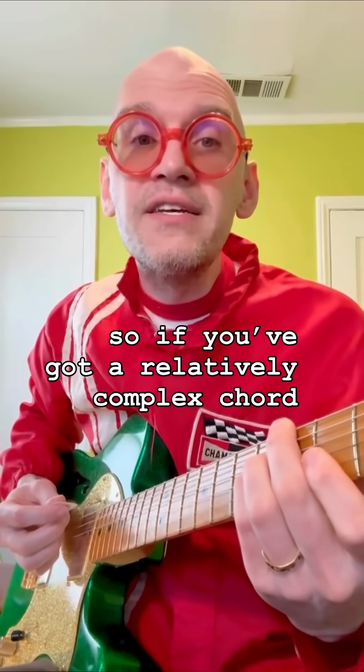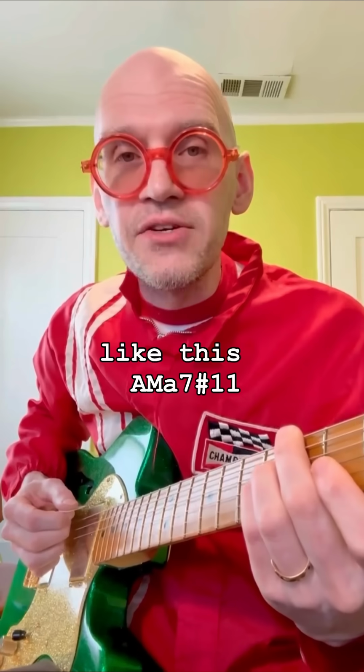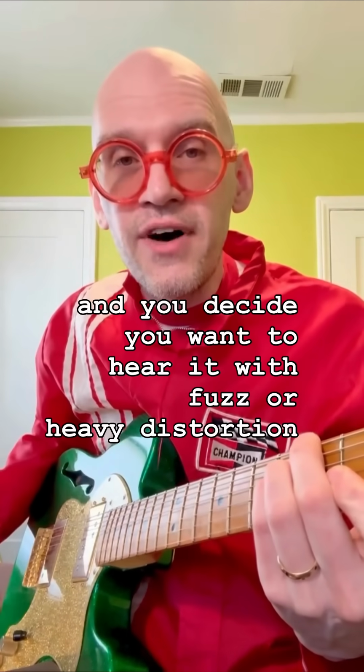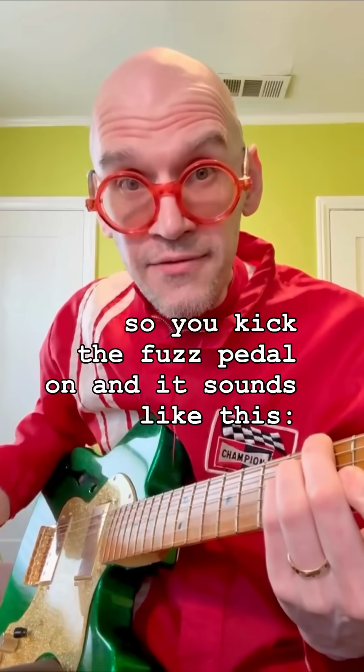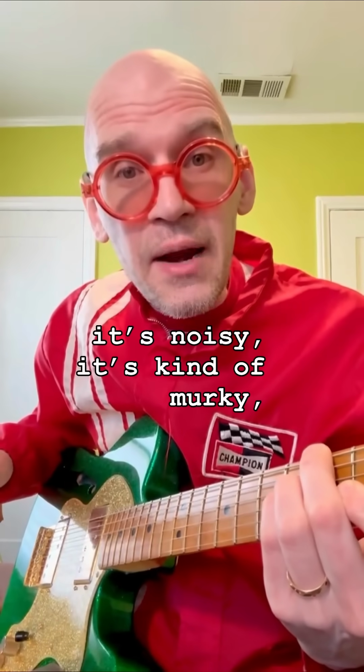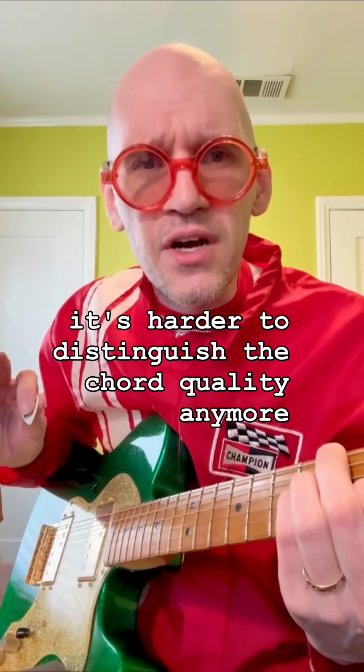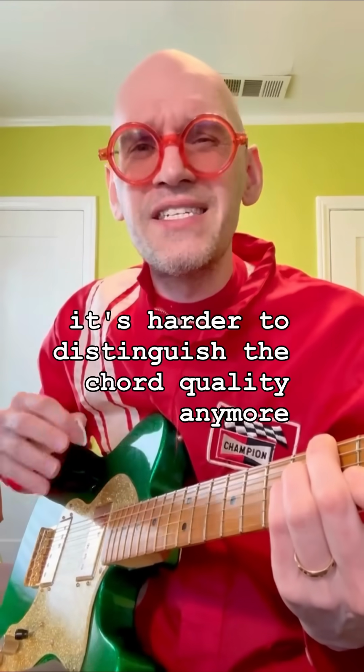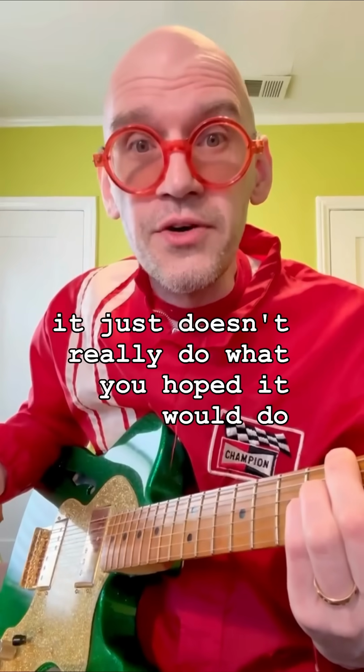So if you've got a relatively complex chord, like this A major 7 sharp 11, and you decide you want to hear it with fuzz or heavy distortion, so you kick the fuzz pedal on and it sounds like this. Right? It's noisy, it's kind of murky, it's harder to distinguish the chord quality anymore. It just doesn't really do what you hoped it would do.